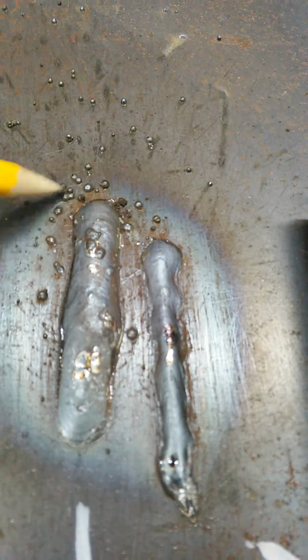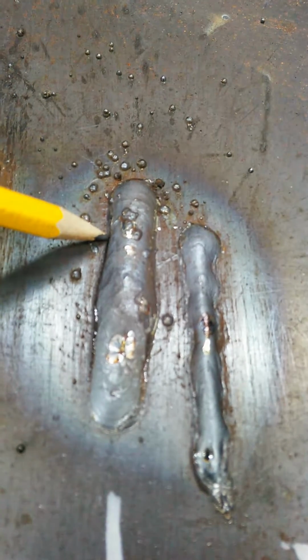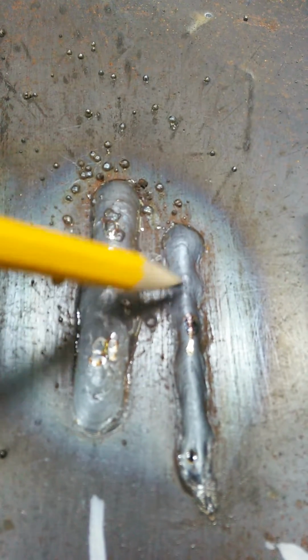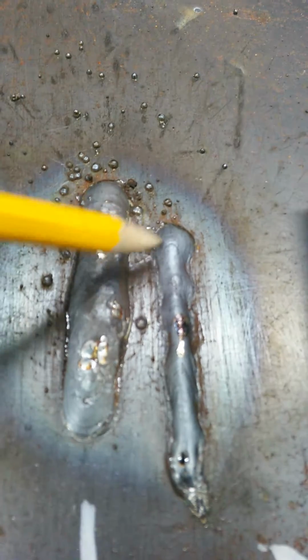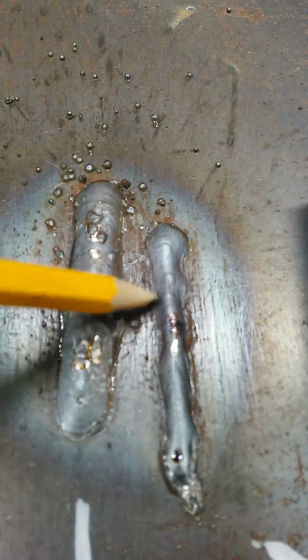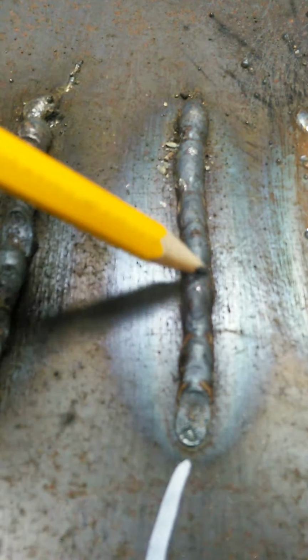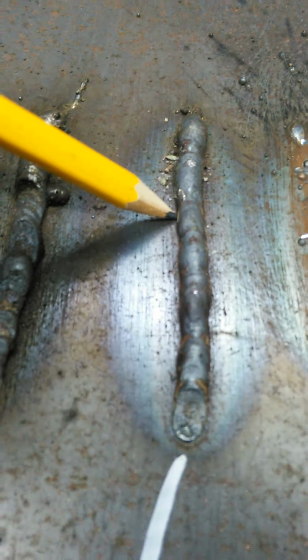Another problem with this bead is it was run way too slow. And this bead right here, which is another defect, was run way too fast. You can tell because of the size comparison. This one's really thick, this one's very thin. And this one right here is a pretty good bead. This is what you want to shoot for if you're a beginner.